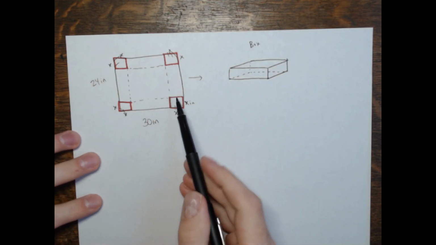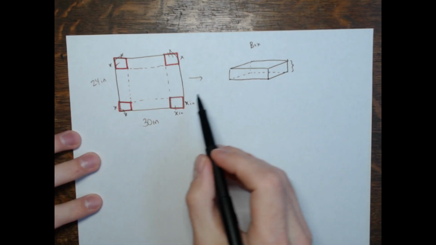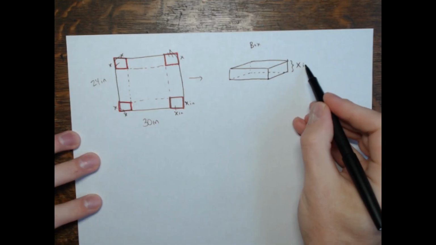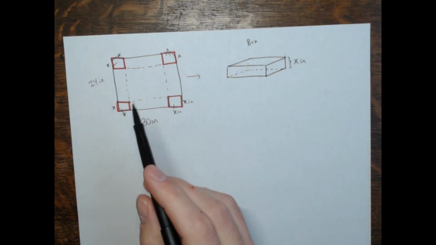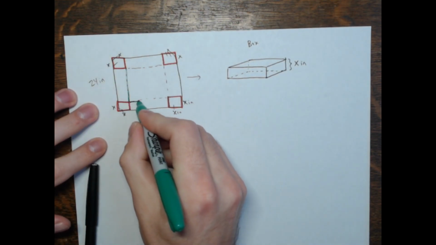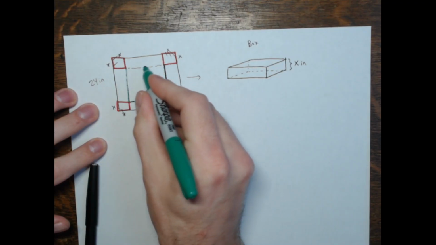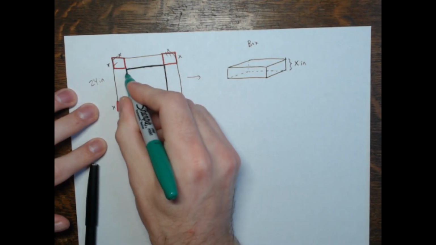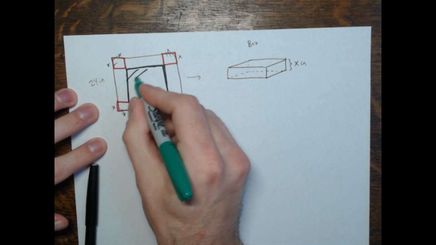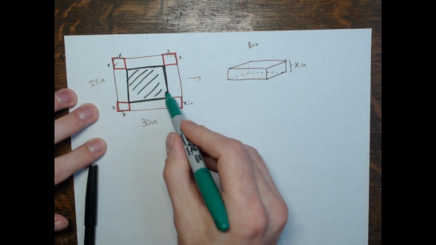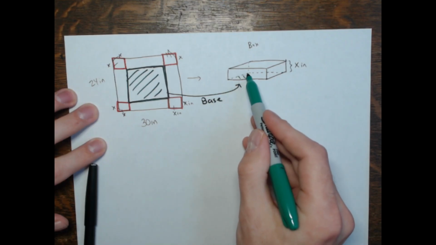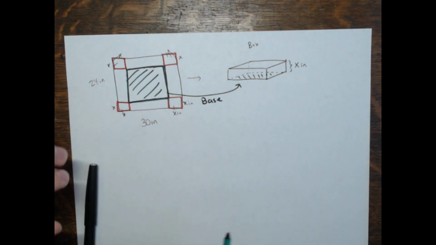Well, if I do this, then the height of the box, right, this will be the width of these flaps, which will be x inches. And then this space here in the middle, this rectangle in the middle, it looks like a square, but it won't be. This rectangle in the middle is going to be the base of the box, at the bottom of the box.